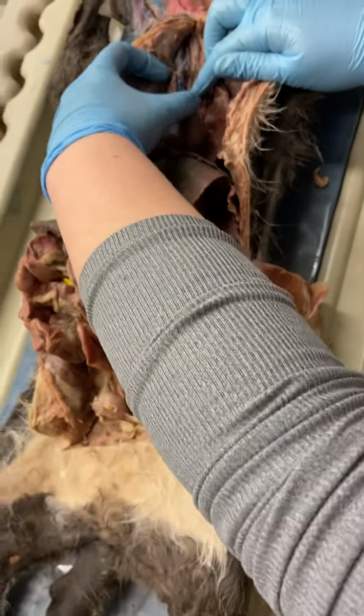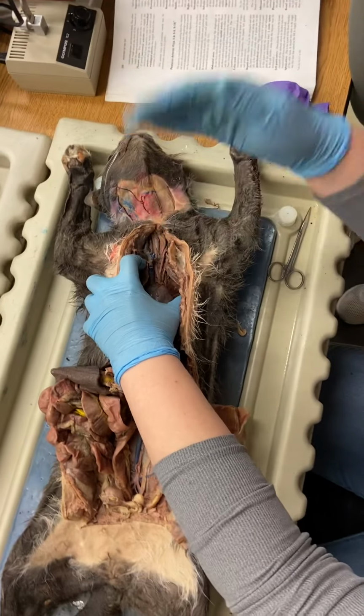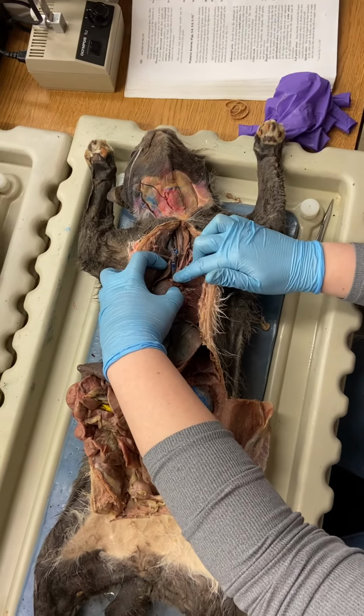Their thorax is a little different because they don't have quite as long of a neck. So it's slightly different, but not much.